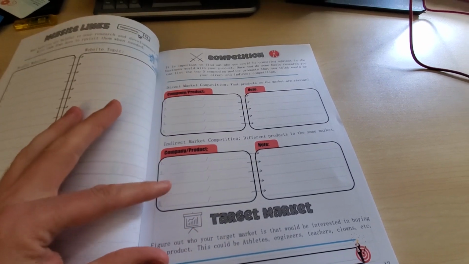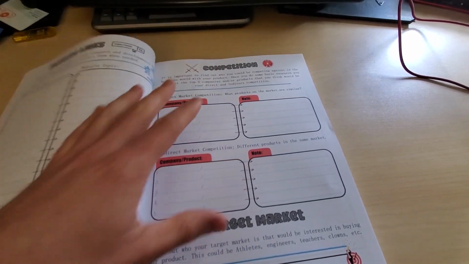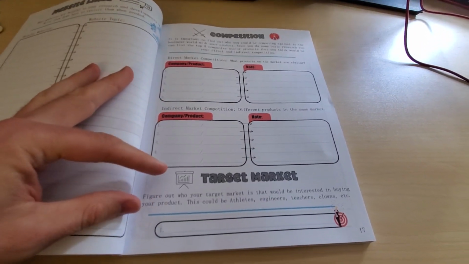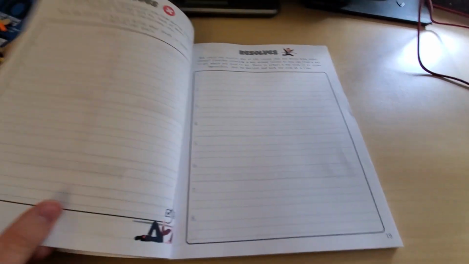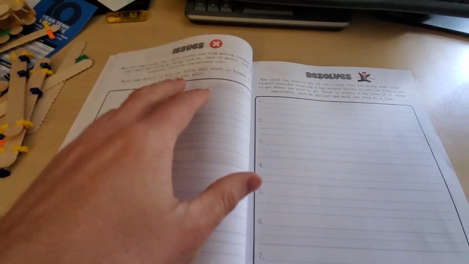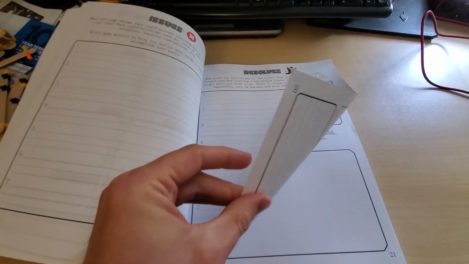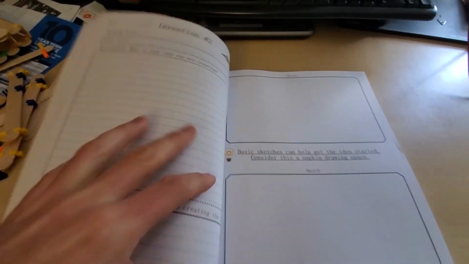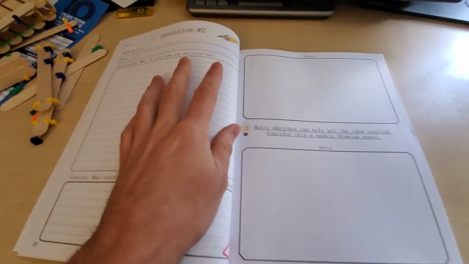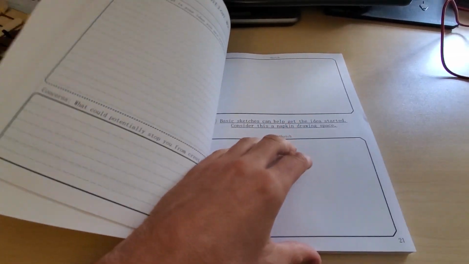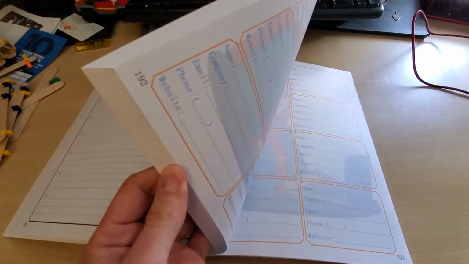You can create your market, figure out what your competition is, what your target market is. Really fantastic. You can go through, create an issue list. You can create a resolve list if you want to resolve those issues to help your product get to market. Here's invention number 2. So each invention has a series of pages where you can go through and figure stuff out.